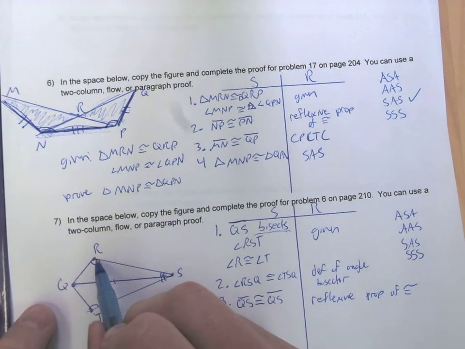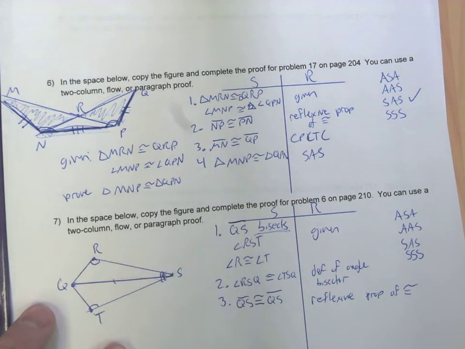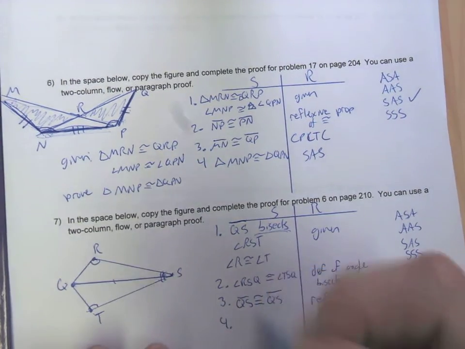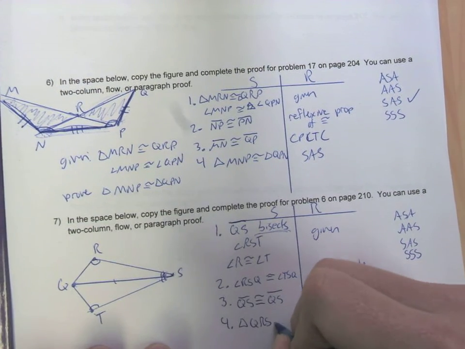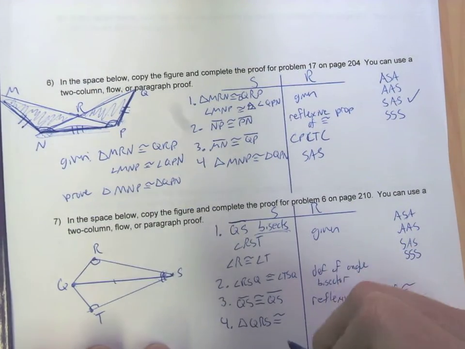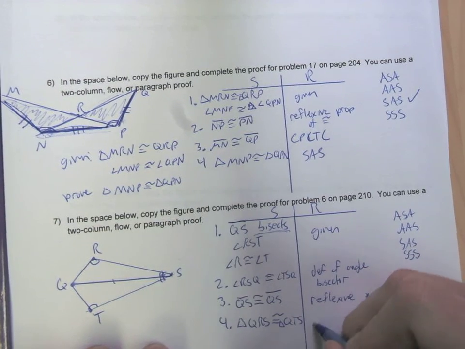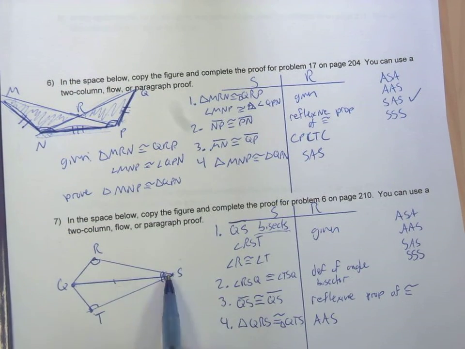All right, so take a look at what we got here. We got angle, angle, side. So we have enough information. We basically have everything we need to show that triangle QRS is congruent to triangle QTS. And what we're going to use is that angle, angle, side, right? Angle, angle, side.